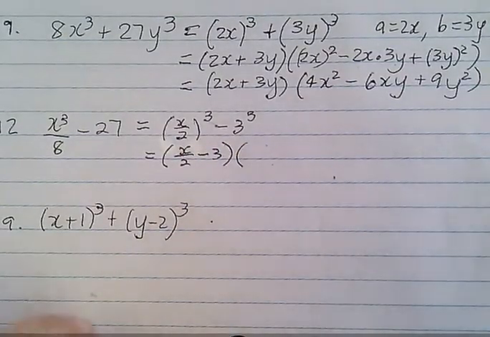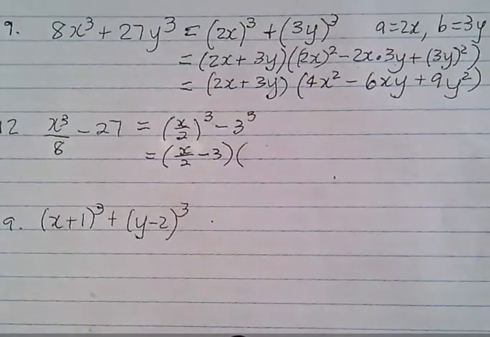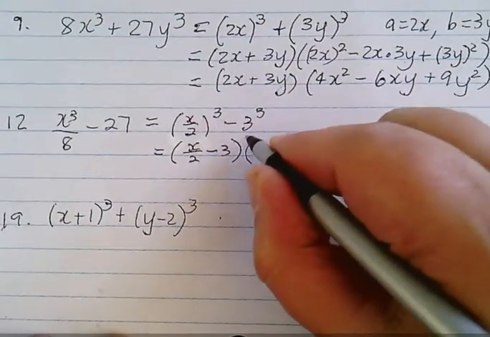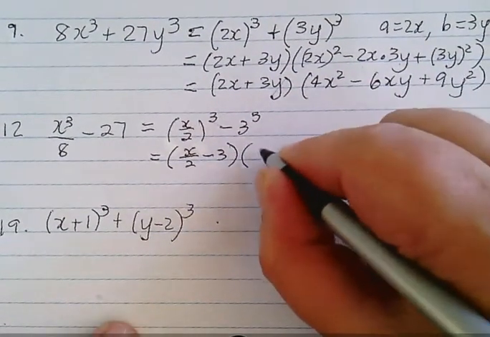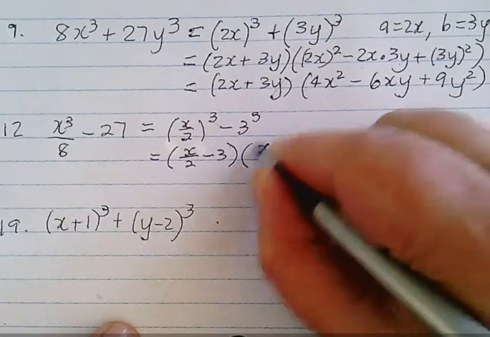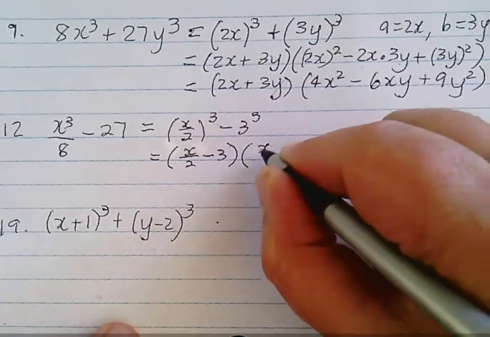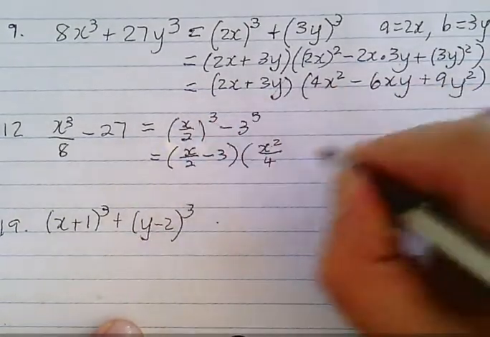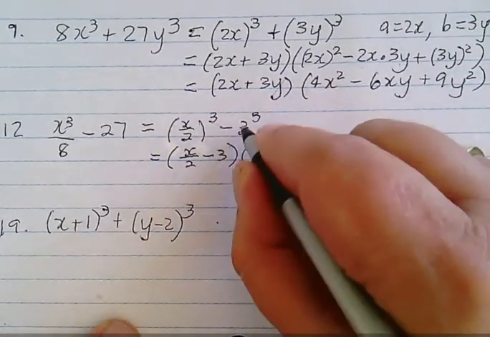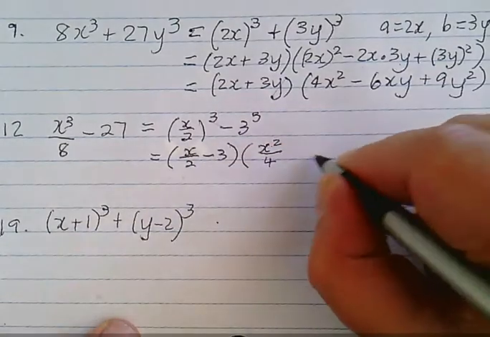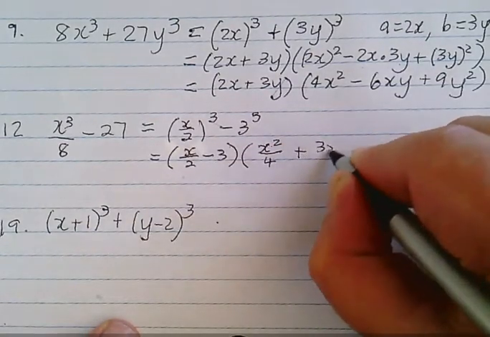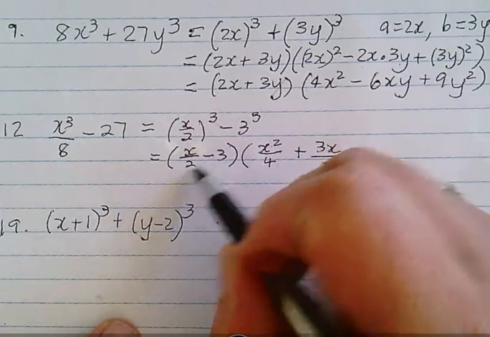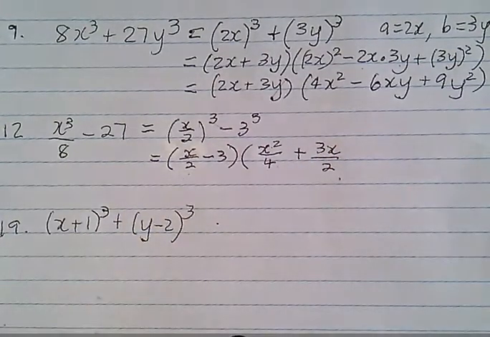Do you want me to write them individually squared, or do you want me to work it out? (x over 2) squared is what? Do you want me to write it as x over 2, bracketed, squared, or just put the answer? But remember, then it's the 3 times, what do we do now? Plus 3x over 2, because it's x over 2 times 3. Please do not introduce another negative.